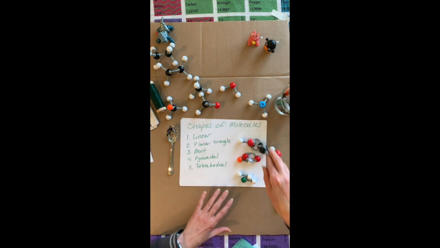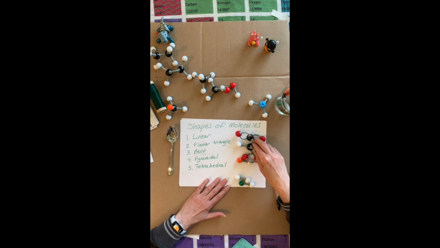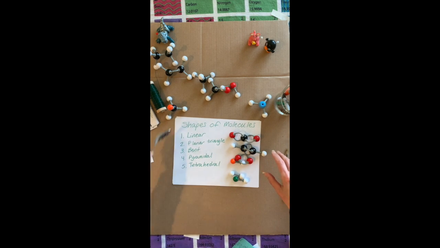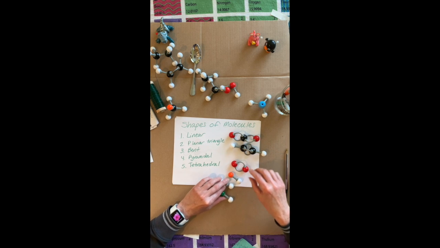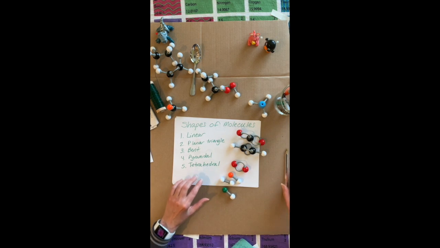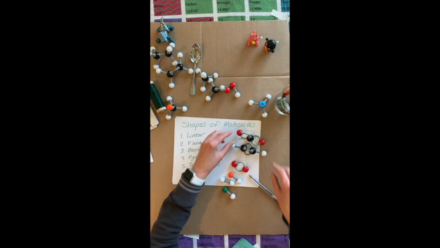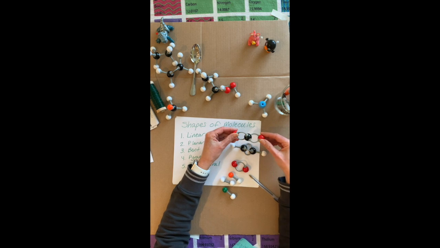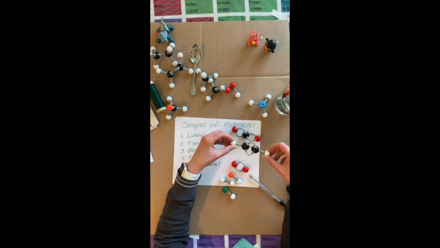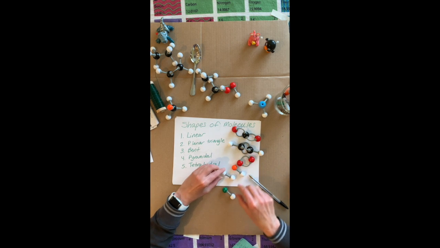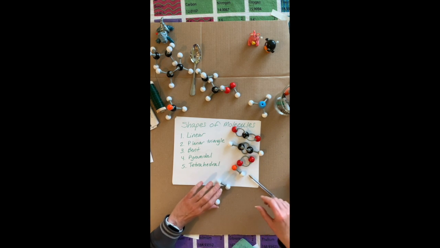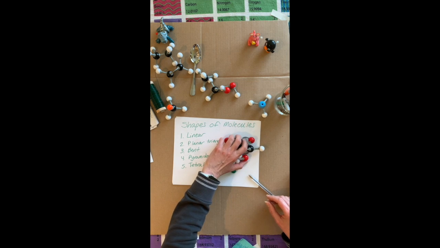These are all examples of linear shaped molecules. They could have some double bonds involved, but they're a straight line. This has a triple bond involved, another double, and these have all single bonds. They are linear in overall shape.